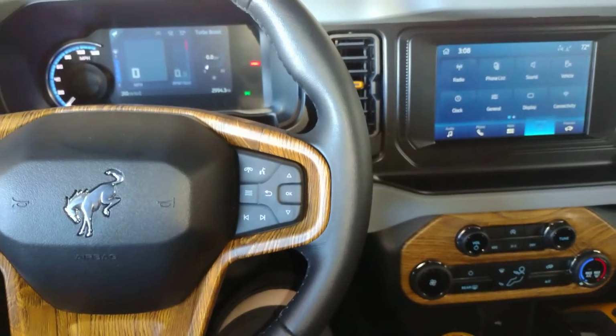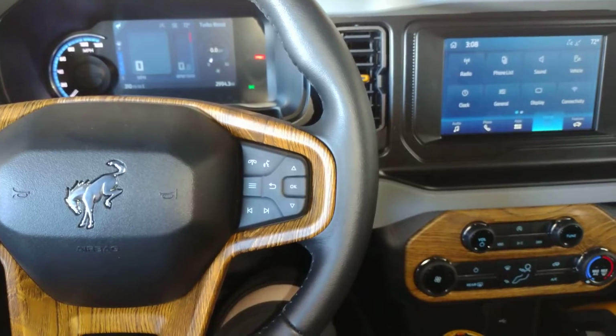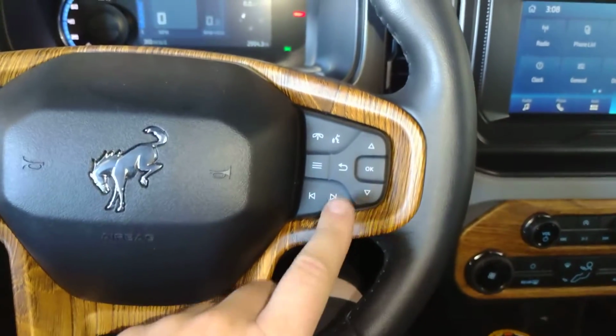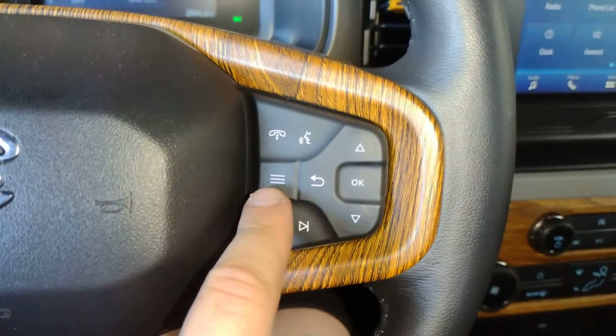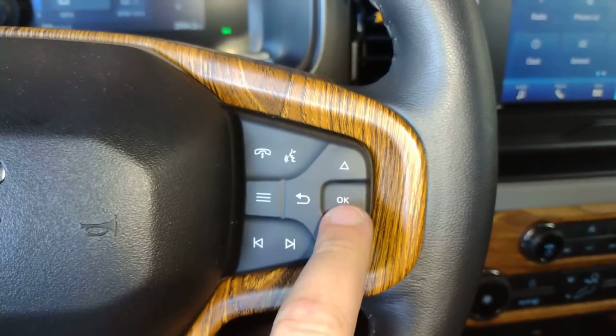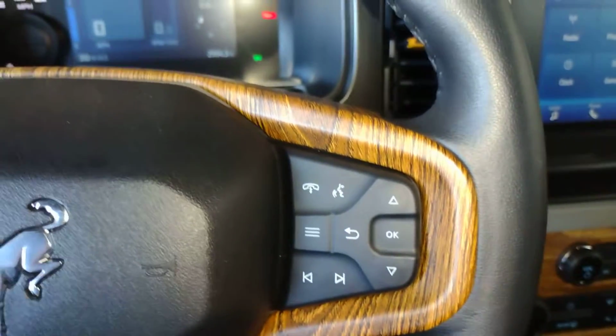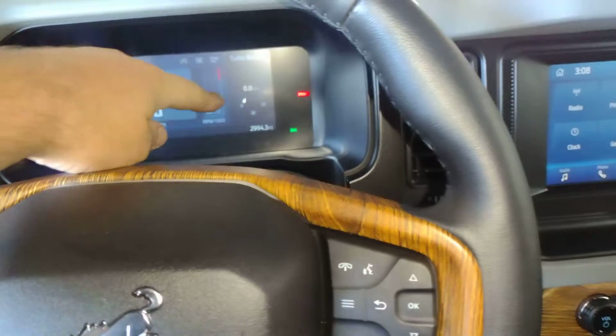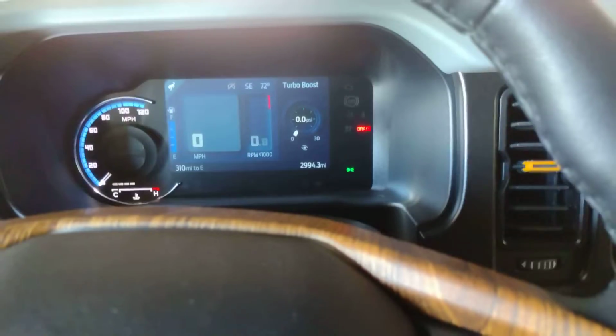2022 Ford Bronco oil light maintenance light reset. Okay, so we're going to be using these buttons right here, this button, and then the up and down arrows, and the OK button, maybe this button right here. So I'm going to go ahead and get closer to my screen. It's going to be on this screen over here.